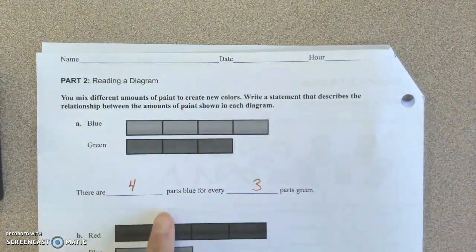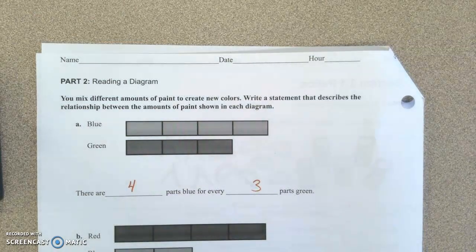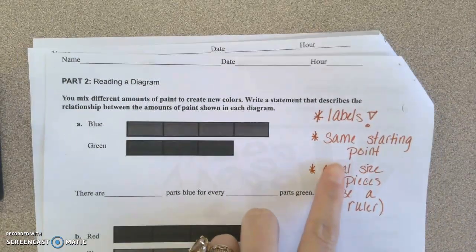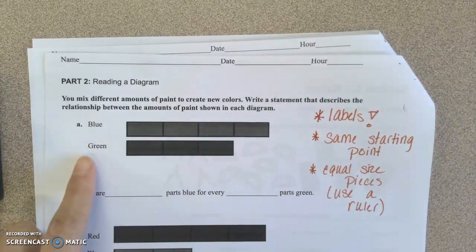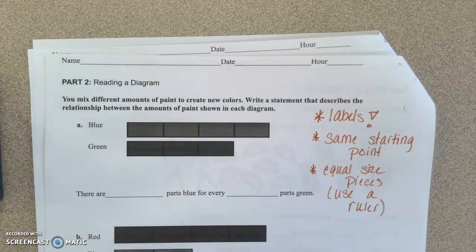Okay, the next thing we're looking at is tape diagrams. So how do we read them? There's a few things that I'll be looking for when we create tape diagrams. Every time we make a tape diagram, it should be labeled. So you'll notice this is blue and this is green. We're looking at different amounts of paint that create new colors.